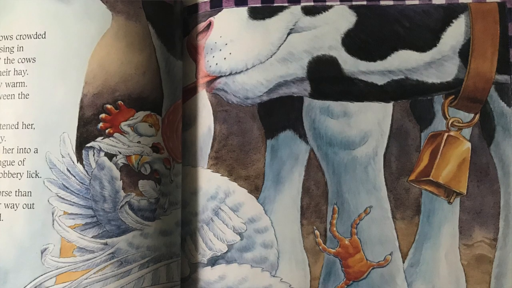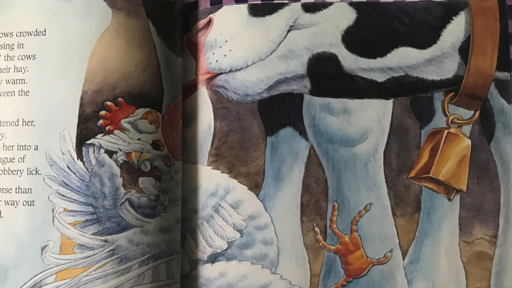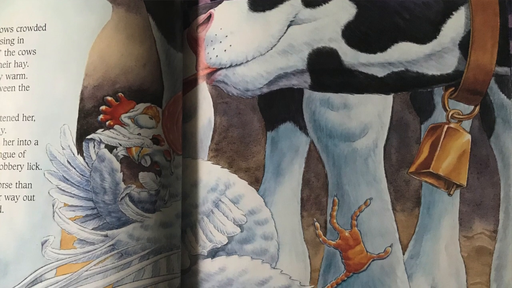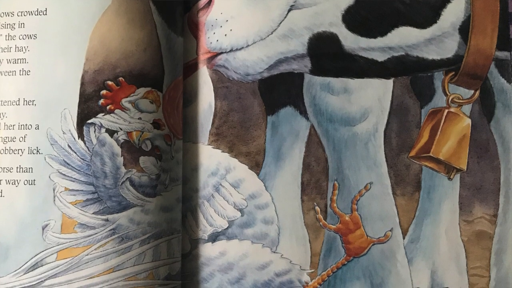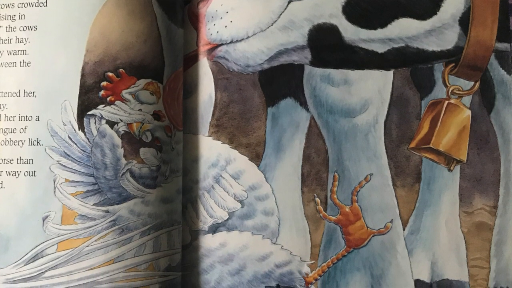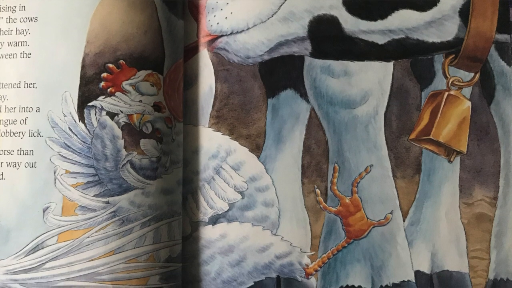Huge black and white cows crowded together, their steamy breath rising in clouds. "Moo," the cows moaned as they munched on their hay. Maybe this was the way to stay warm. Emma crowded her way in between the warm cows.